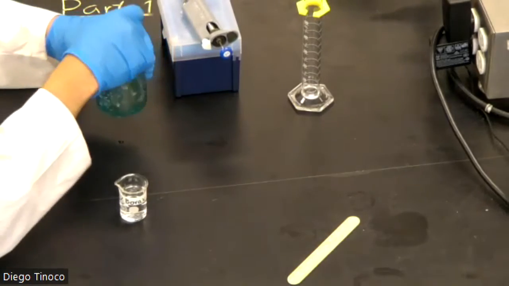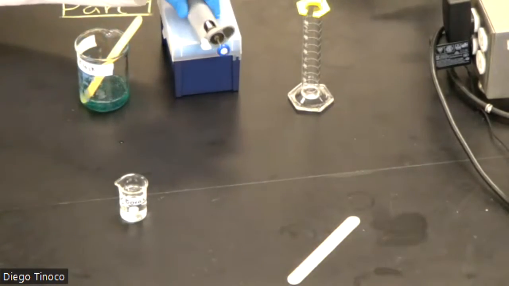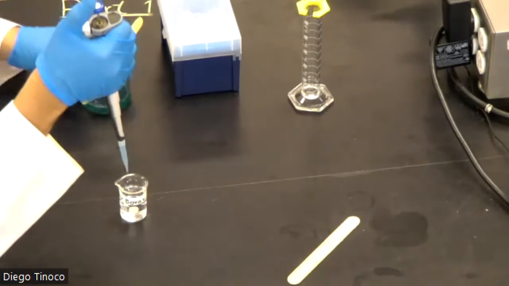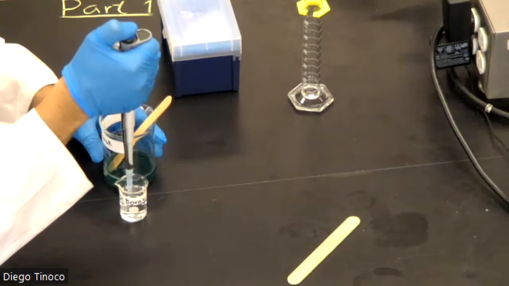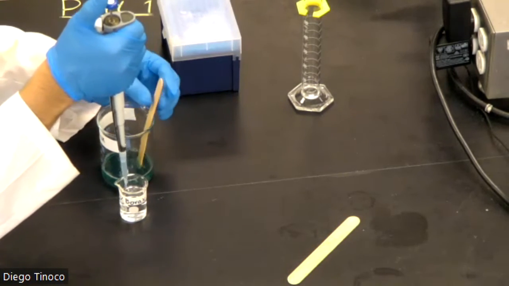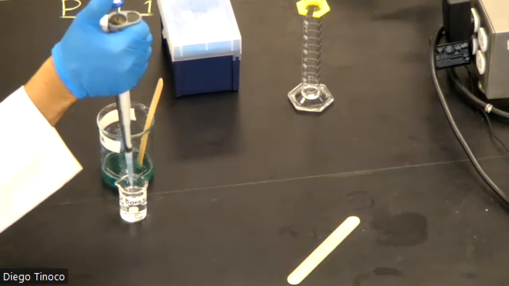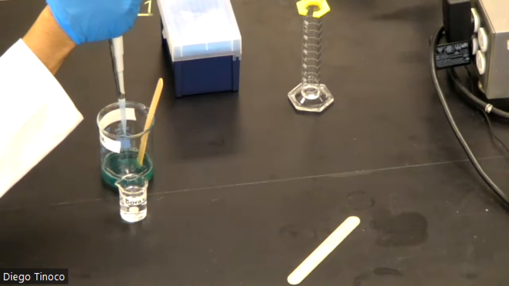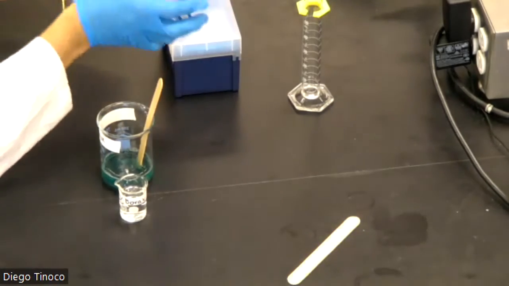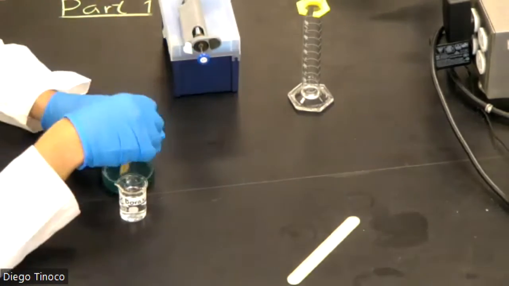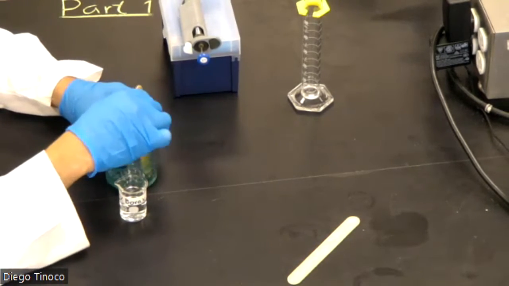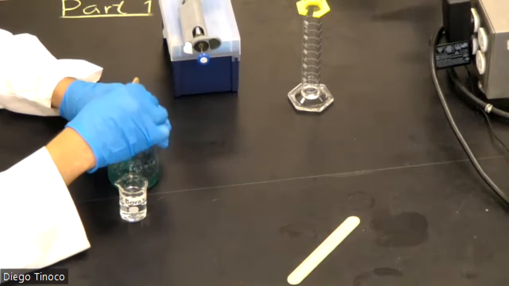Now, we're going to add another milliliter of our cross-linking agent. Once again, as soon as we add it, we want to make sure that we mix our solution. Good. Once again, you want to go circle, circle, circle, up and down, circle, circle.